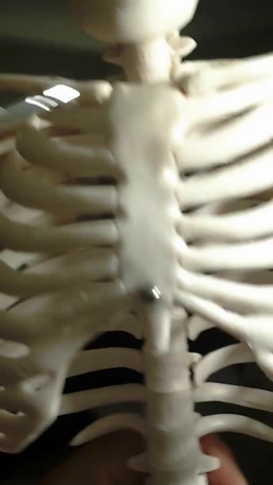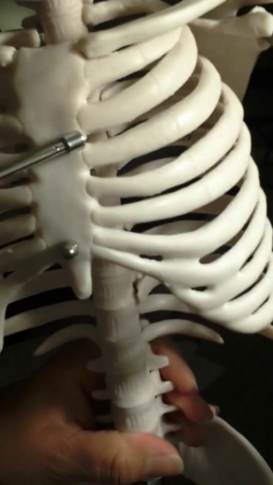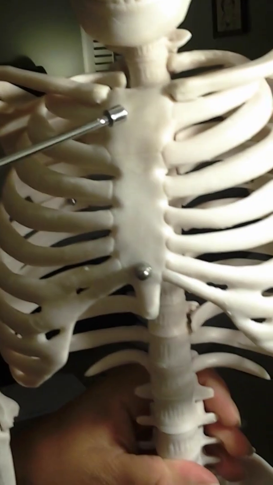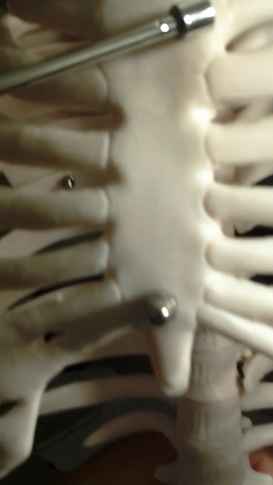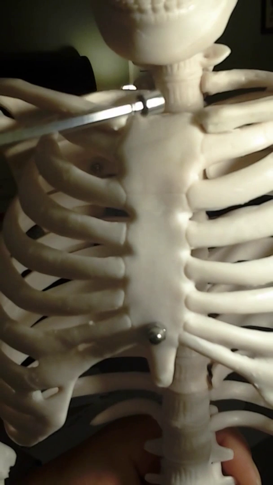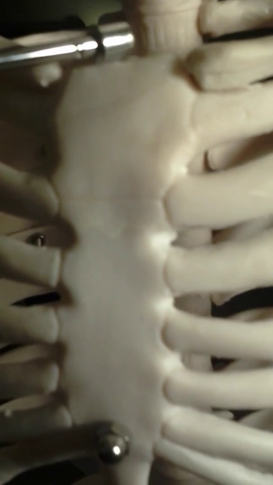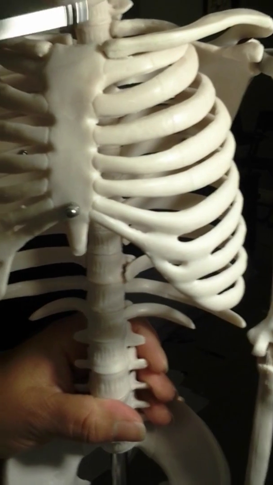Now the sternum is a dagger-shaped bone in the middle of the anterior chest wall, and it is made up of 3 parts. The jugular notch, which is right here, is the indentation of the manubrium and easily palpated.